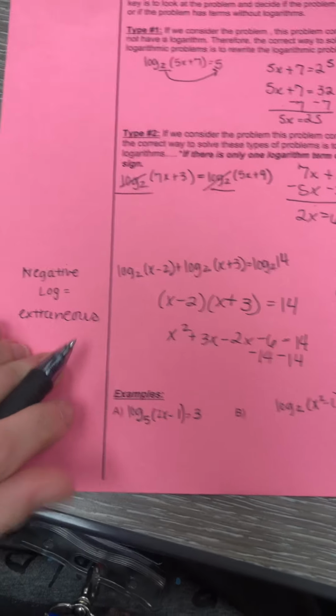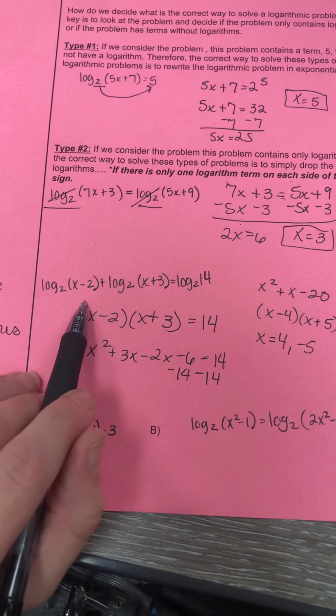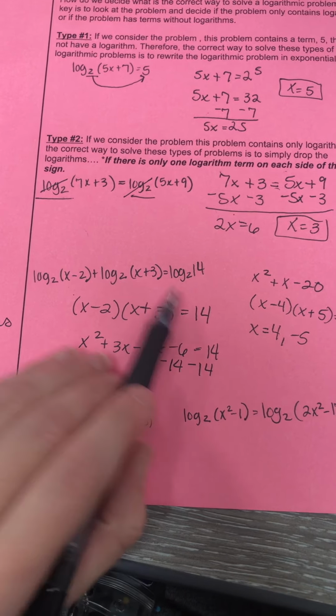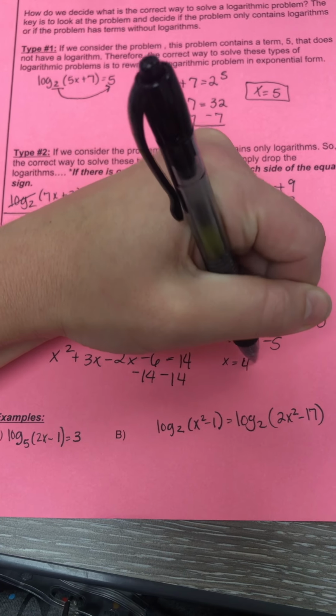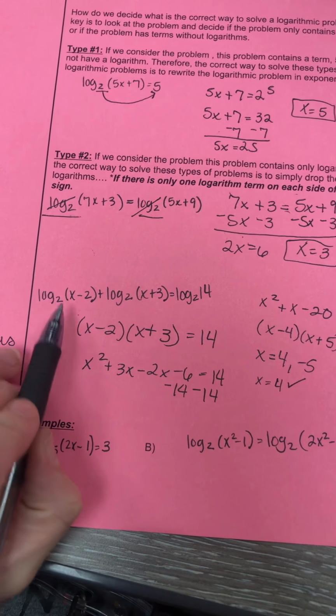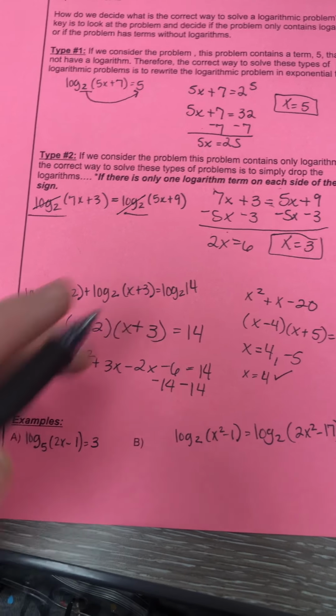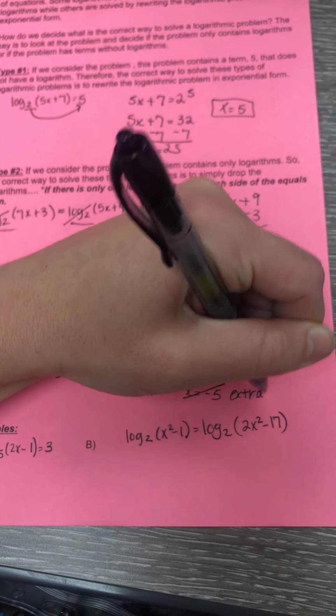So negative logs will always be extraneous. So if I were to plug in 4, we'd get 4 minus 2, which is 2. That's positive. 4 plus 3 is 7, so that's good. So x equals 4 works, so we're good there. If I were to put negative 5, that would create a log base 2 of negative 7. That we cannot have. So that one will be extraneous.